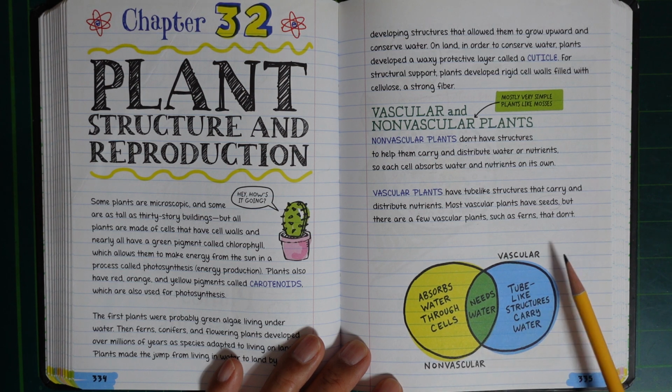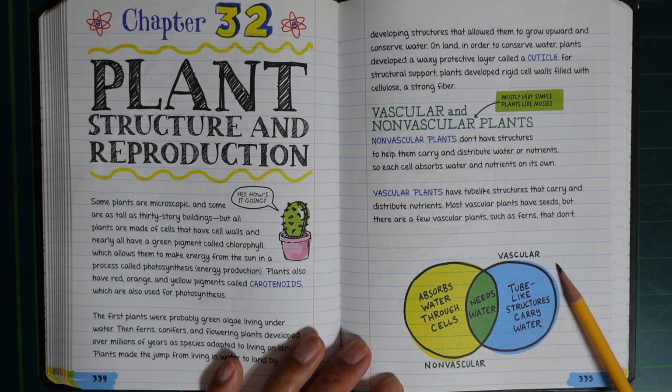Non-vascular: absorbs water through cells. Vascular: tube-like structure carries water.